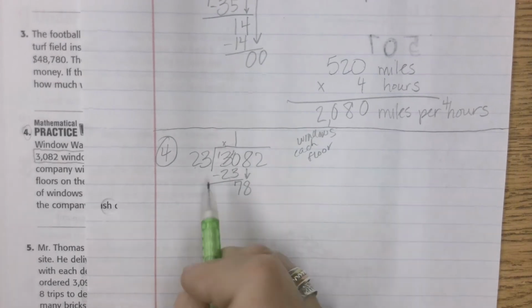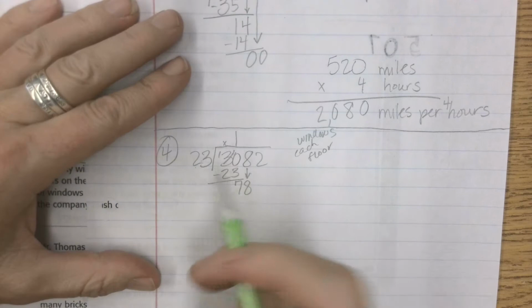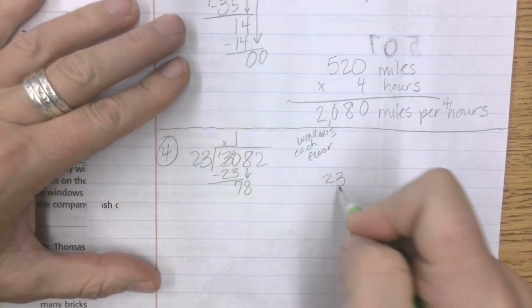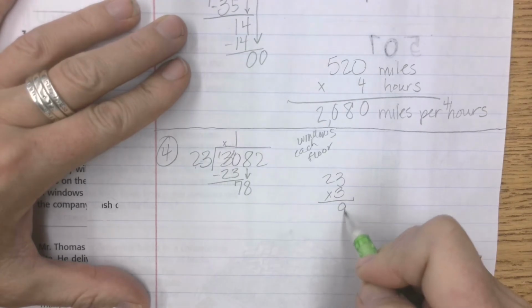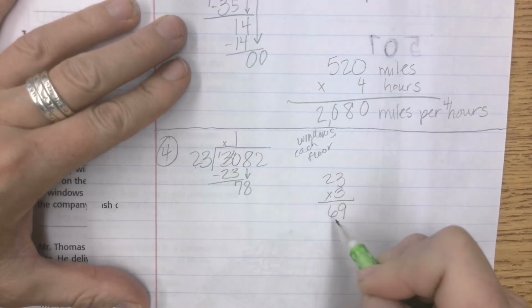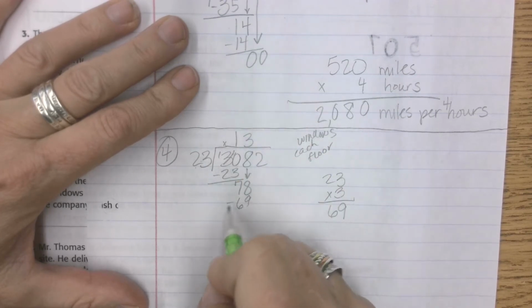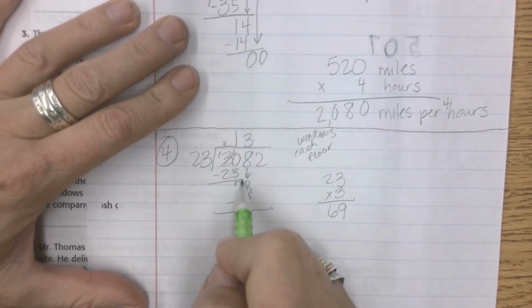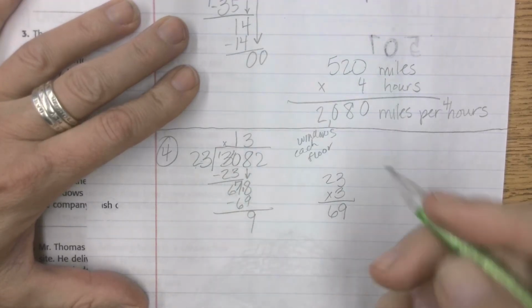Now, I'm going to say 20, 40, 60. I'm going to say 23 goes into 78 3 times. We'll try that out. 3 times 3 is 9. 3 times 2 is 6. That's very close. So that gives me 69. Okay, let's subtract it out. Bottom bigger, borrow, so it's 18 minus 9 is 9.